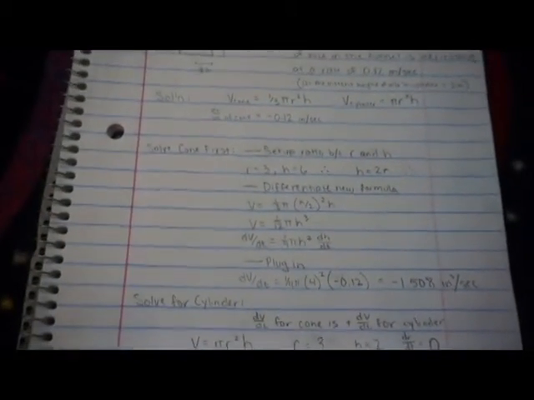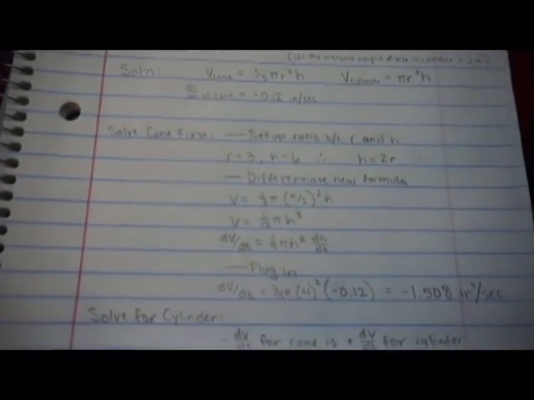Then we can take the derivative of that, which is 1/4 pi h squared times dh/dt. We can plug in values to find dV/dt, and so after plugging it in and simplifying it, we get dV/dt to be negative 1.508 inches cubed per second. And then find the volume of the cylinder in order to find the rate of change of the height of the rice being poured into the cylinder.